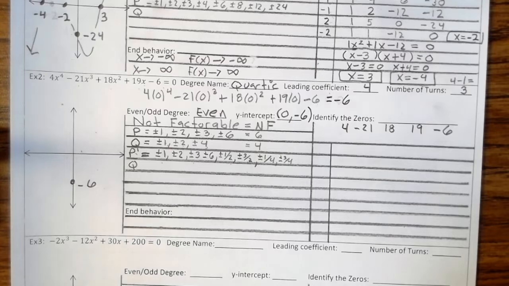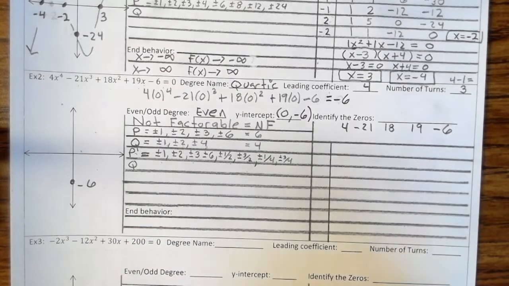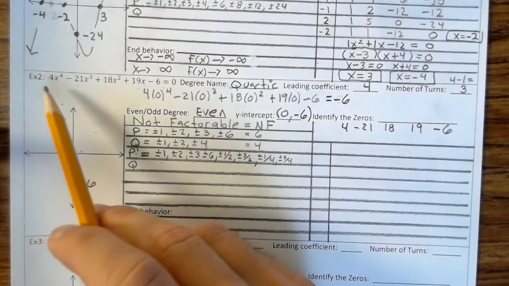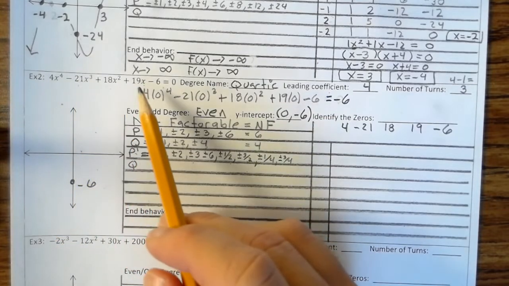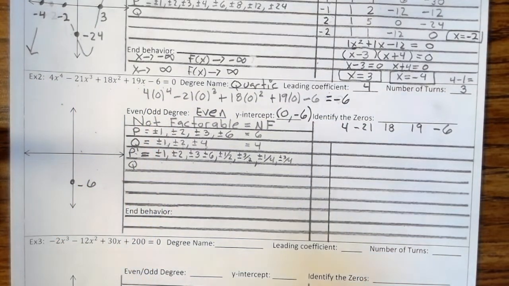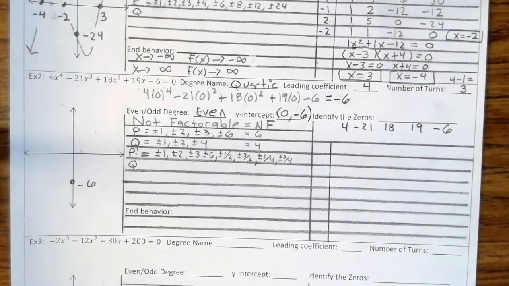All right, now what I suggest doing is graphing this to see if we can find the first factor to see which one to start with. So let's take a look.